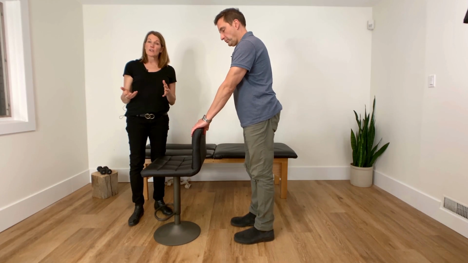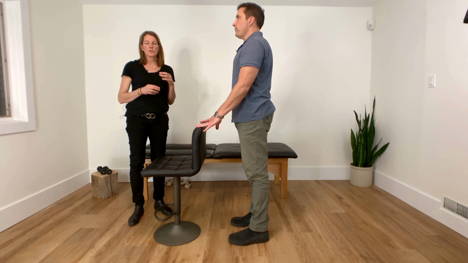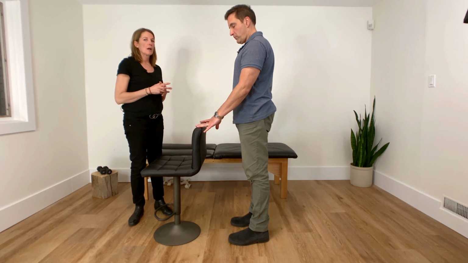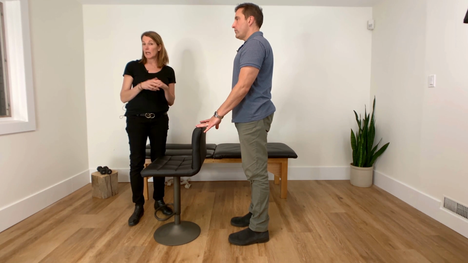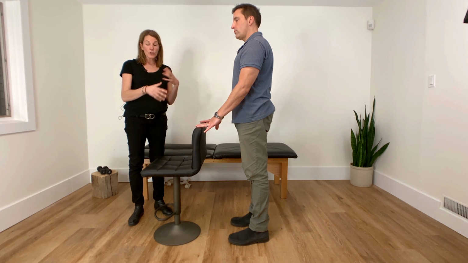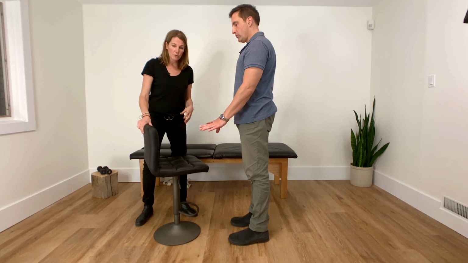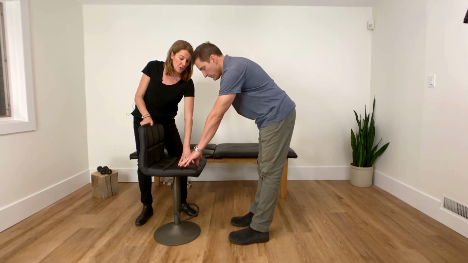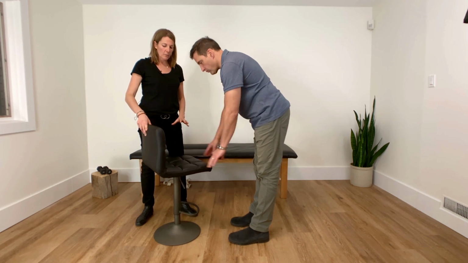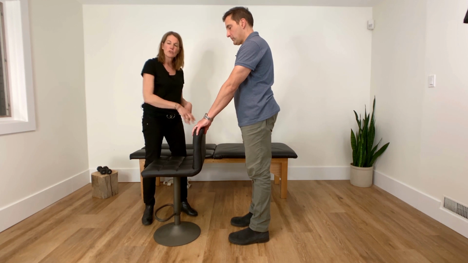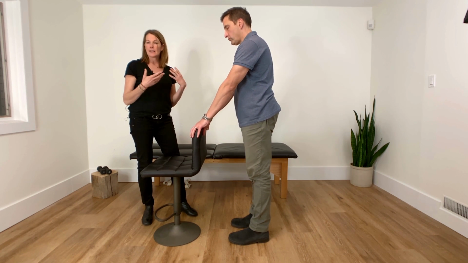For this last stretch, we're going to demonstrate the lengthener, which is such an important stretch when it comes to realigning the low back and eliminating all of the symptoms of sciatica. So we're using this chair, depending on how flexible you are. If you're very flexible, you can do this stretch with your hands on the seat of the chair, but we're actually going to demonstrate it with your hands on the back of the chair. You could use a countertop, your desk, anything like that.